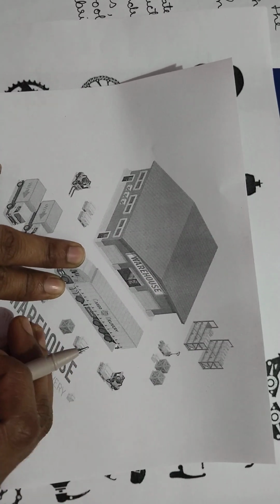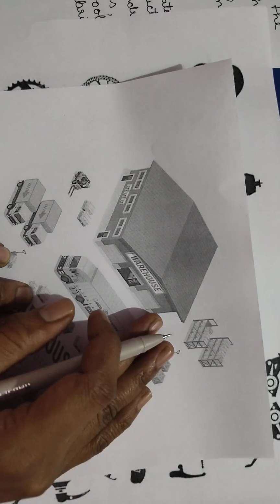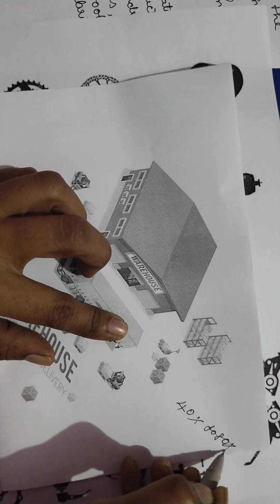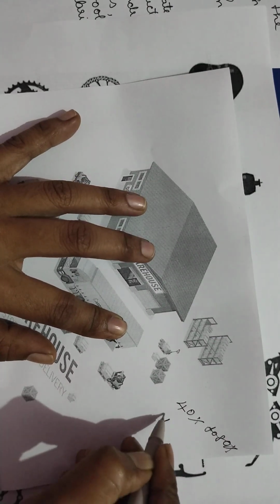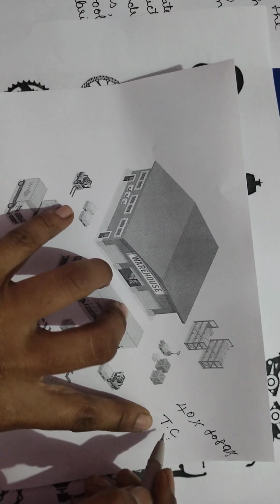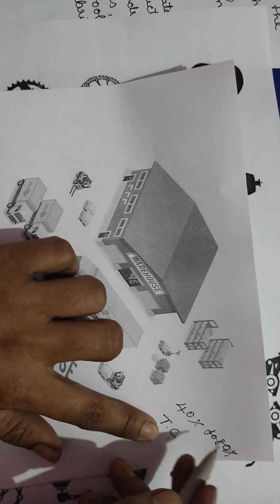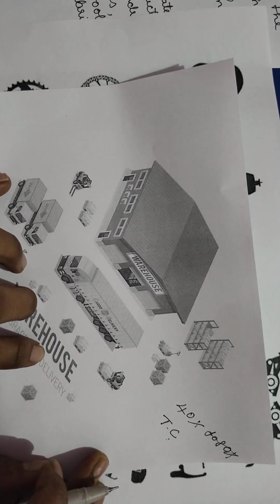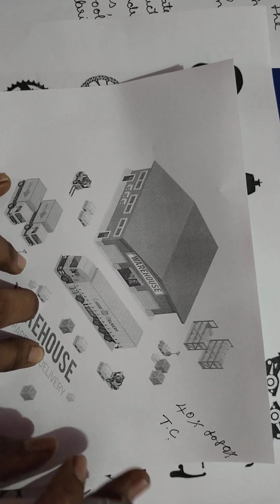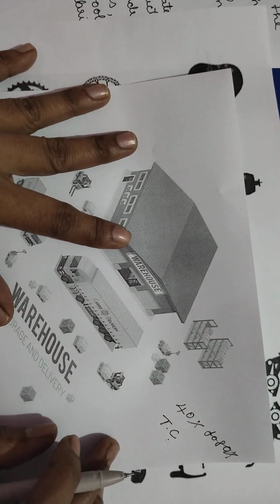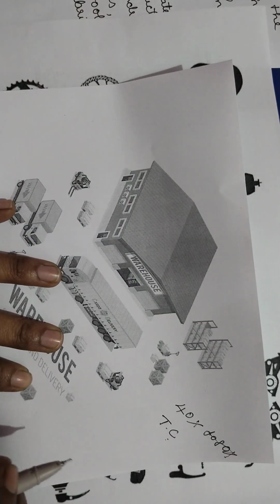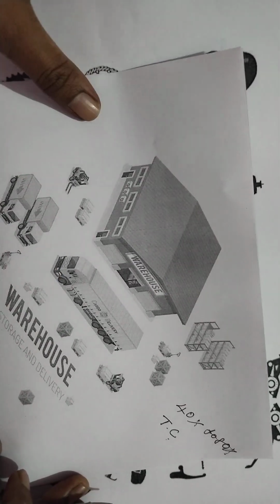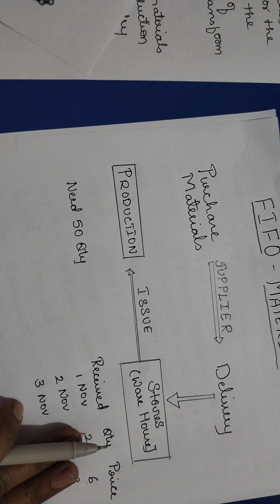Now, why do we need to measure it? If you take a manufacturing industry, approximately 40 to 80% of the total cost consists of material cost. That's why it is very significant to measure the materials. And the materials are also called inventories. Inventories are a vital element in the working capital. So that's why it is very important to measure the material cost.